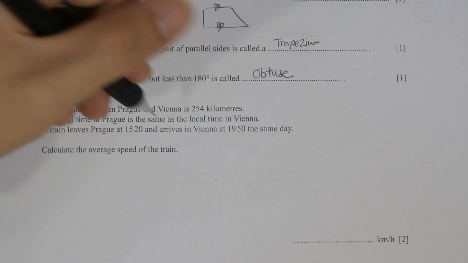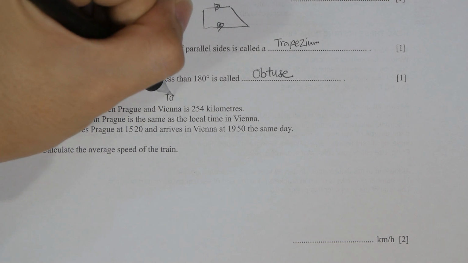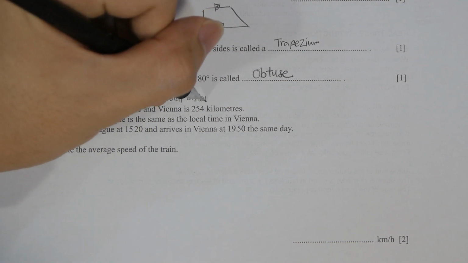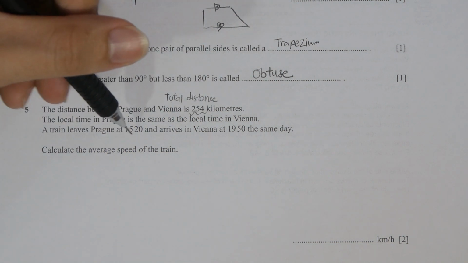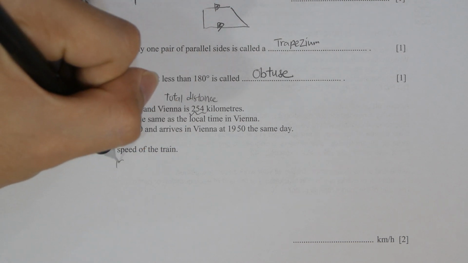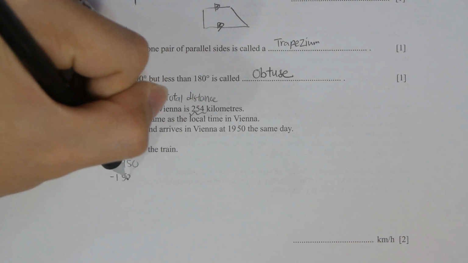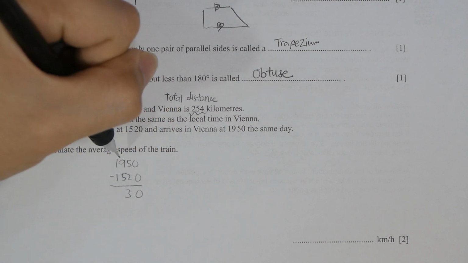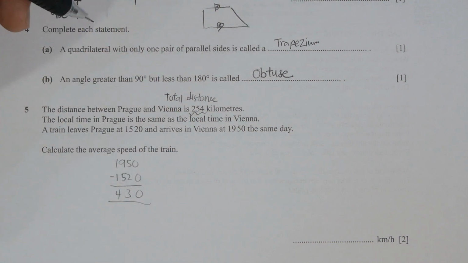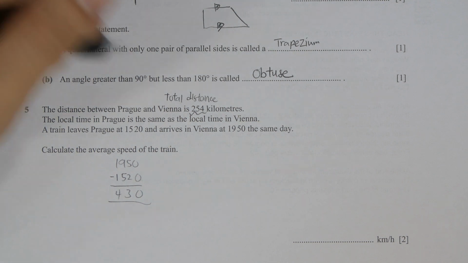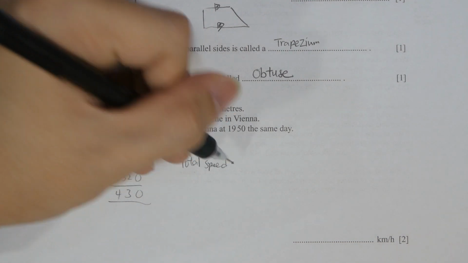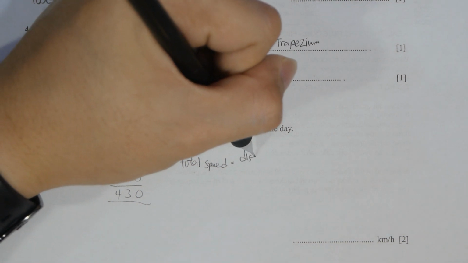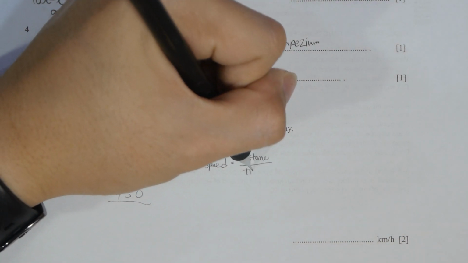Question 5. To find the average speed, you need the total distance and the total time. The total distance here is actually 254, and for the time, since they are in the same time zone between Prague and Vienna, just identify their time difference, which will actually be 4 hours and 30 minutes. So you're required to convert the 30 minutes into hours. I write a mixed number over at the denominator. After the calculation, my speed would actually be 56.4.